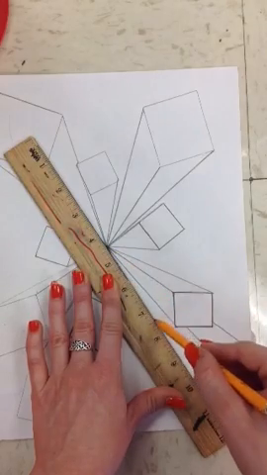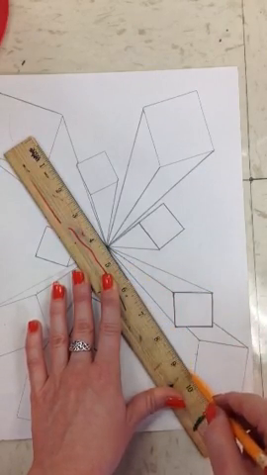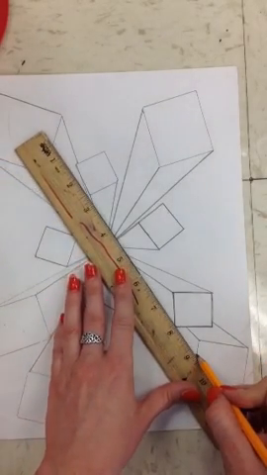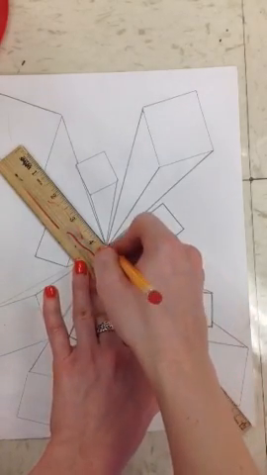And just make a really light line. We don't want this to be too dark because we're going to erase it later. Really light line. I'm going to do the same thing for this point. Make sure that it's on the vanishing point. A really light line.